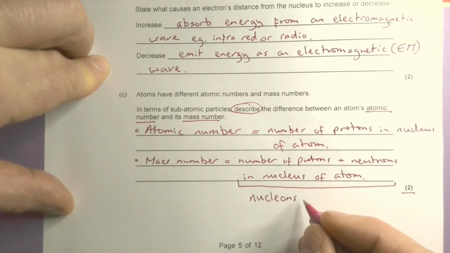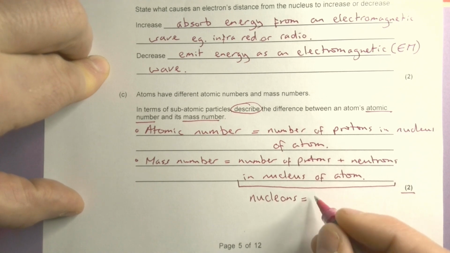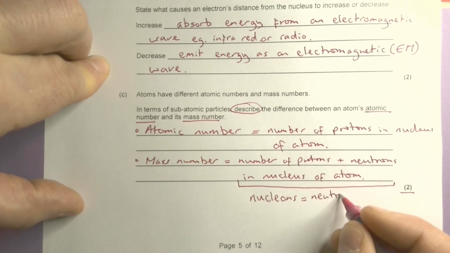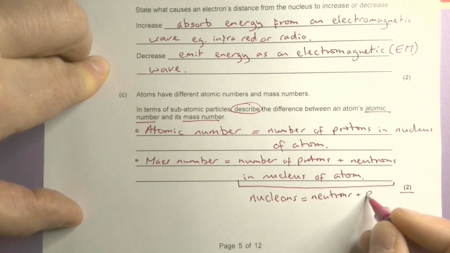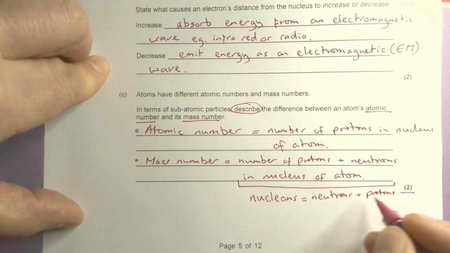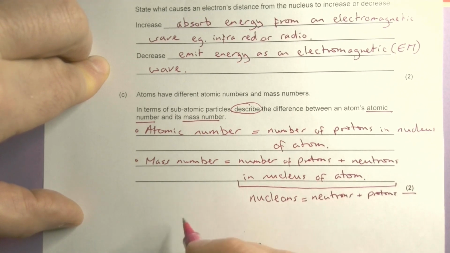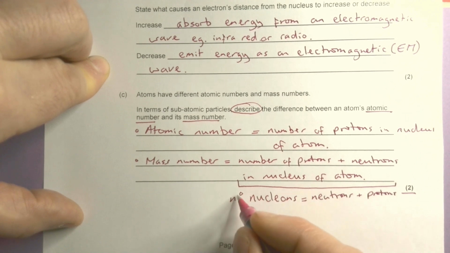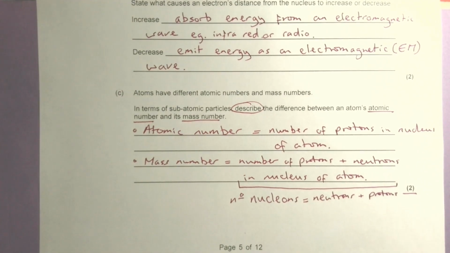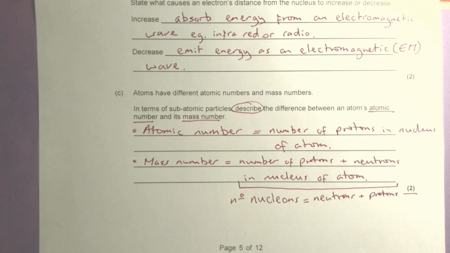But I would also make sure you show the examiner that you know that nucleons equals neutrons plus protons. So if you say that the mass number is the number of nucleons in an atom, that's fine, but make sure the examiner knows that nucleons are neutrons plus protons.